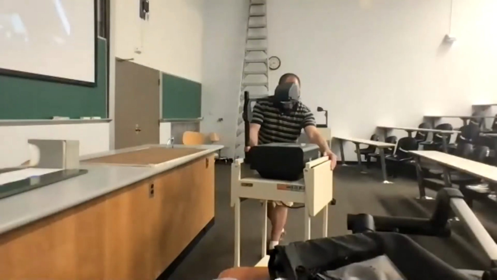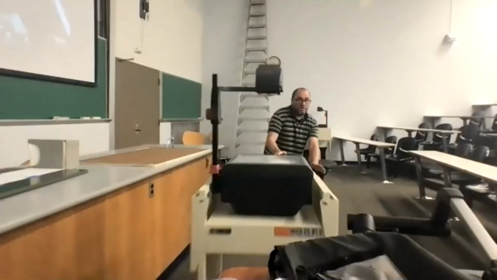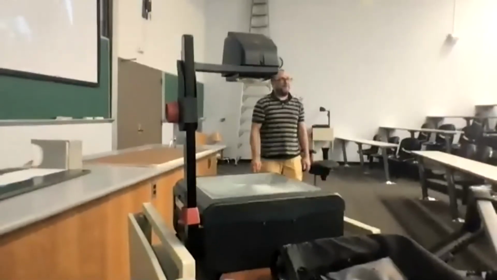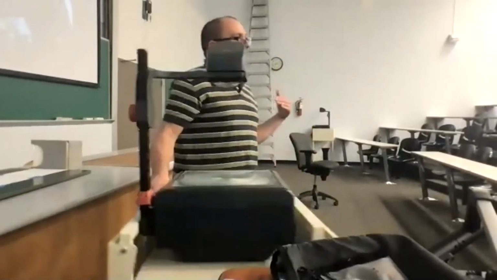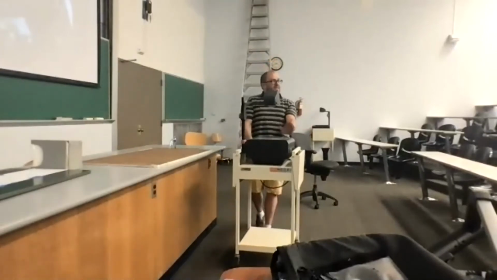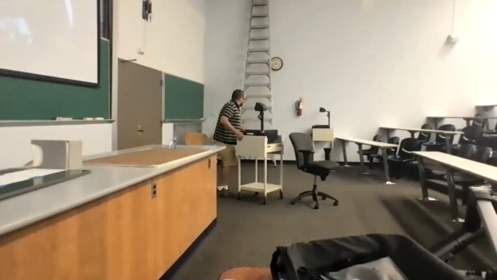So if I stand on my cart, I really try and, well, I think it's okay. I did move a little bit that way, but I'm a lot more massive than the cart, so I had to give it a push really hard that way.